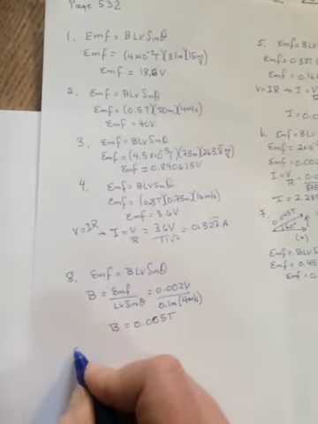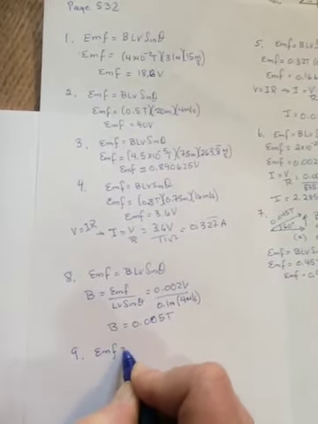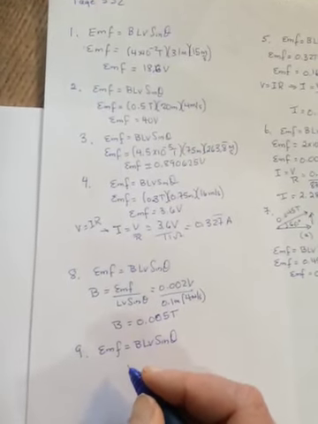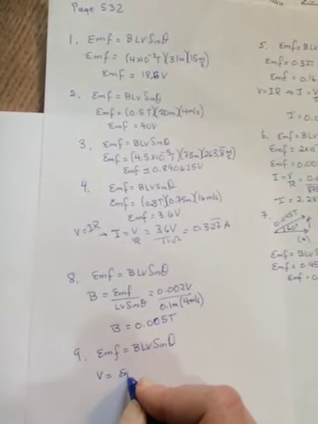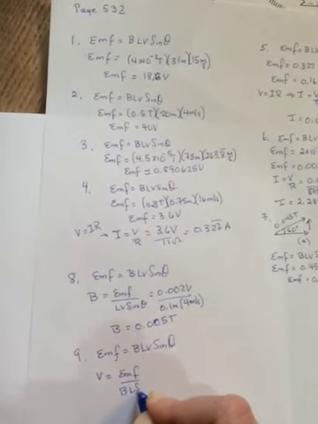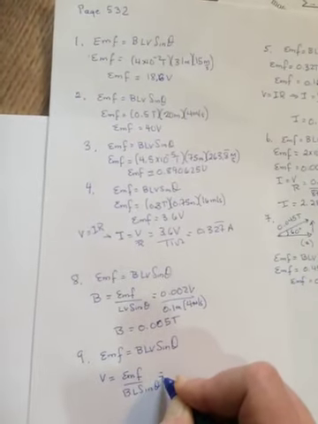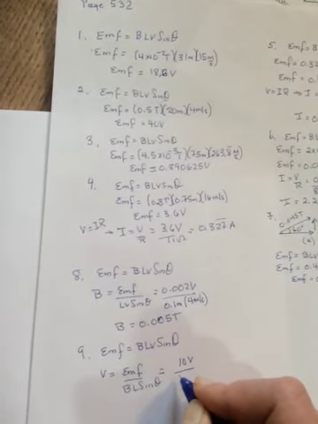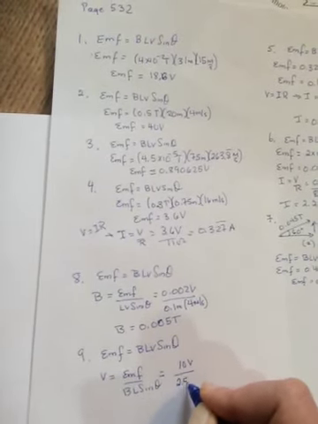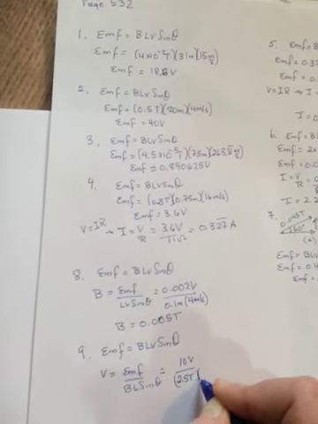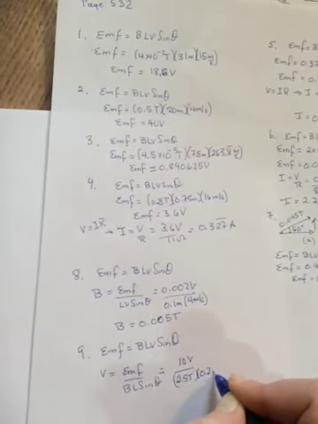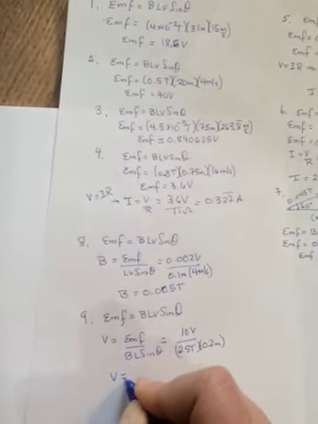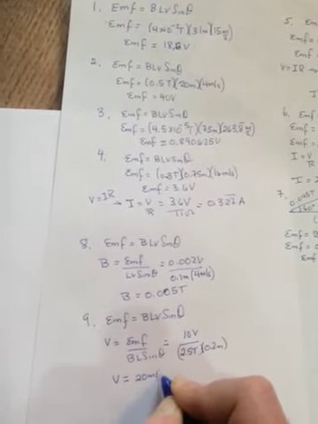Number 9, also going to have to rearrange. EMF is equal to BLV sine theta, and this time you are finding V. So V equals EMF over BL sine theta. It tells us that the EMF is 10 volts, the magnetic field strength is 2.5 Teslas, and the L is 0.2 meters. And it says moving across, so again that would be perpendicular. So V needs to be 20 meters per second.